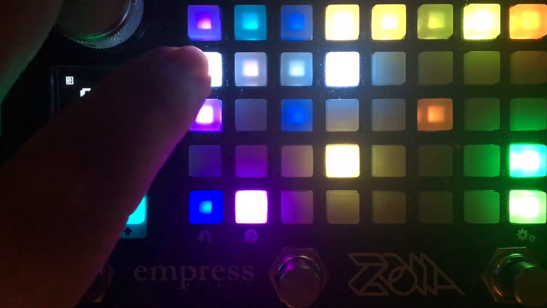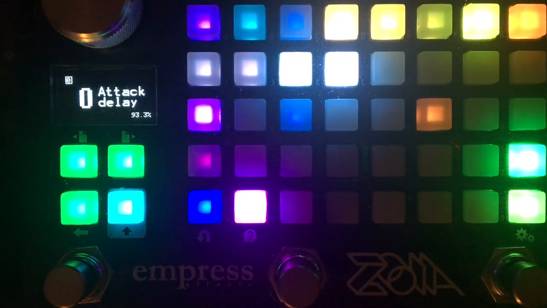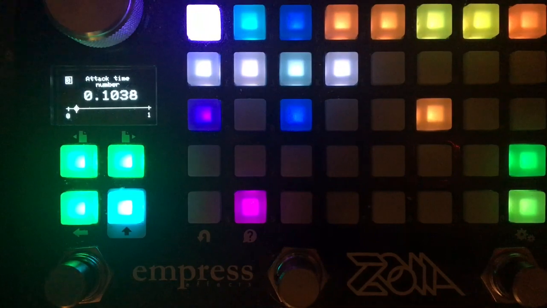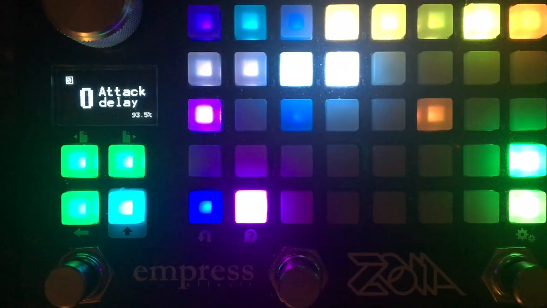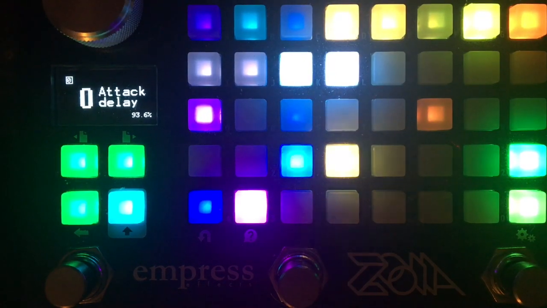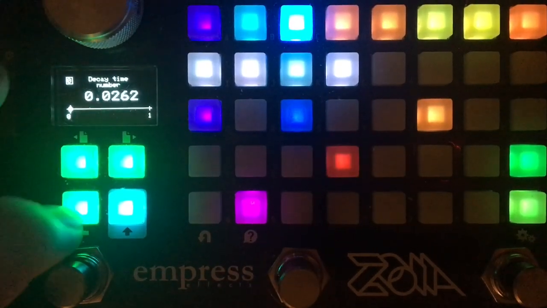So we have an attack stage, we have a decay stage. Let me turn down this. So let me start just a real short decay.